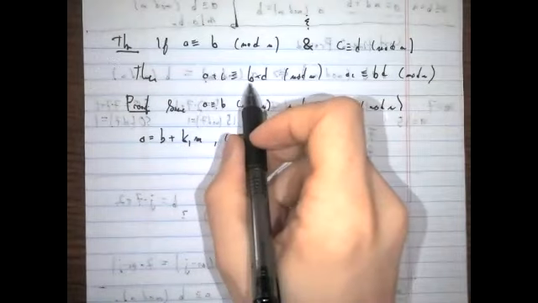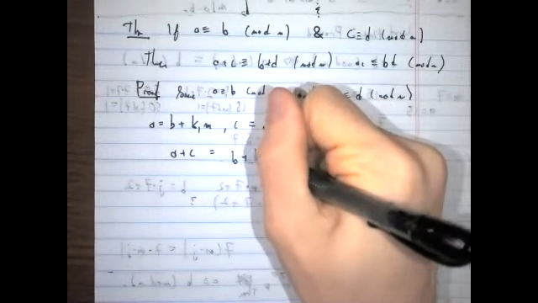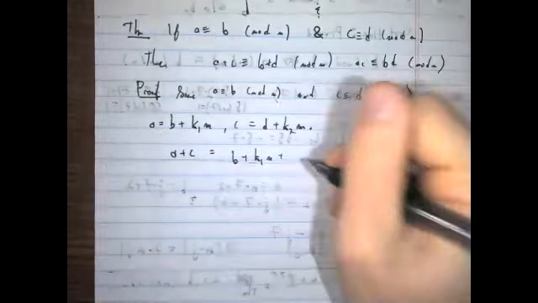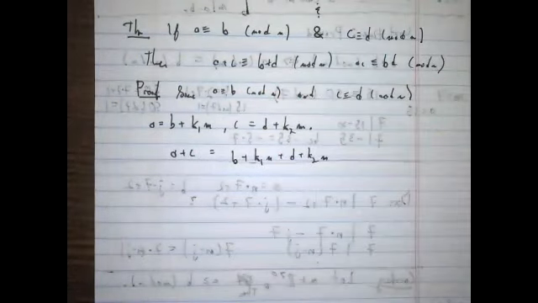Okay, so now let's examine a plus c and b plus d. So a plus c is equal to b plus k1 m plus d plus k2 m, right?